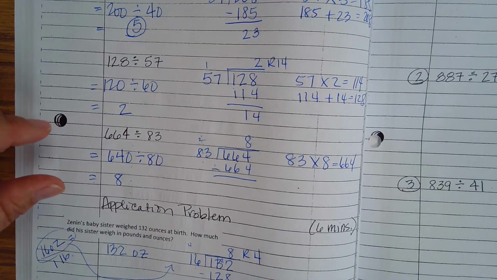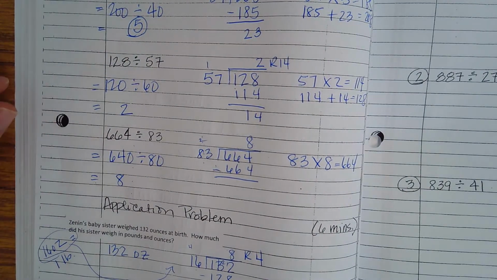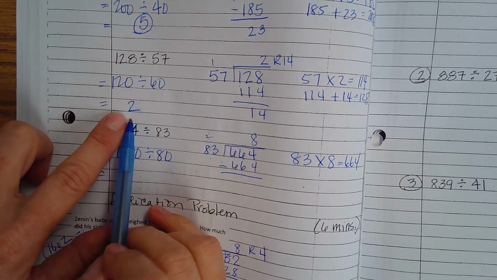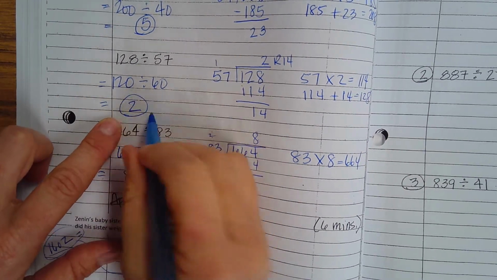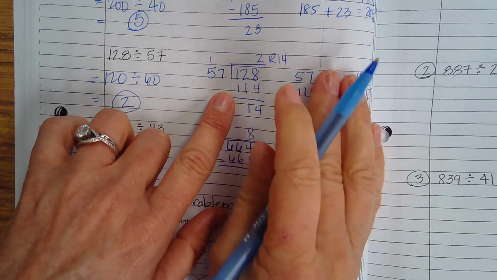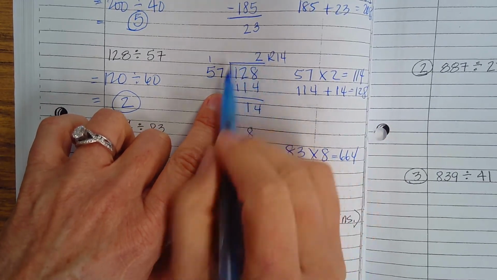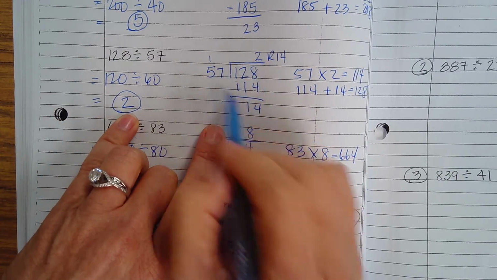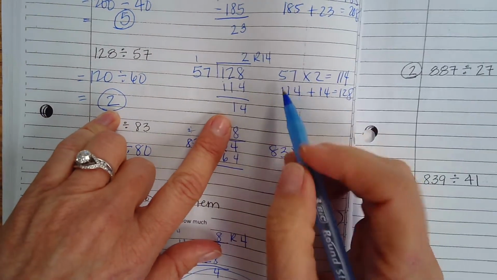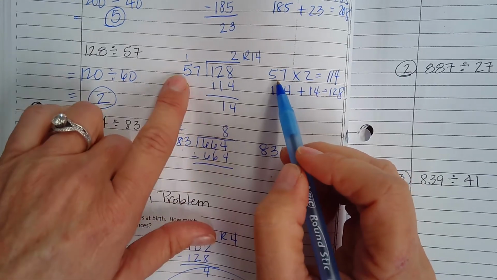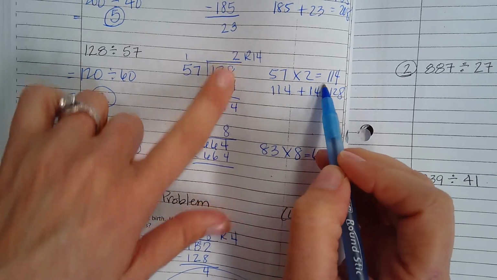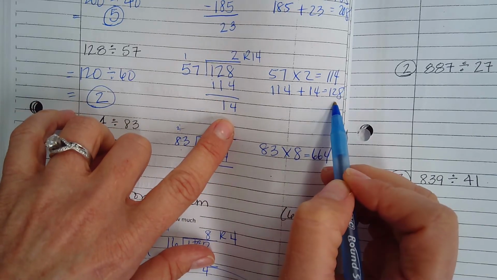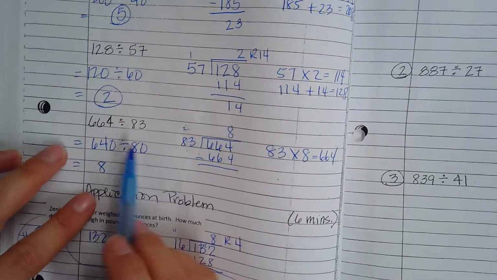Everybody okay with that? You guys good? Okay, now we estimated again and got a 2. So now when I do the actual solving, I'm going to start with that 2. Then to check my answer, 57 times 2 is 114. 114 plus 14, 128, takes me right back to my dividend.